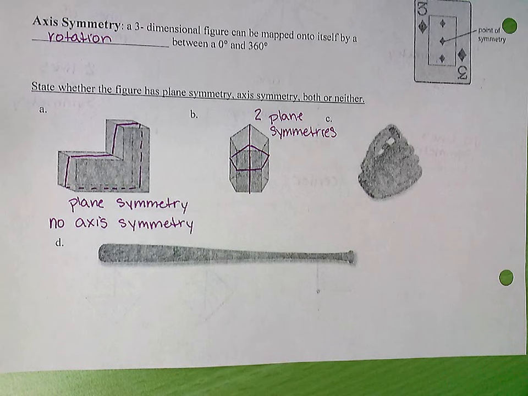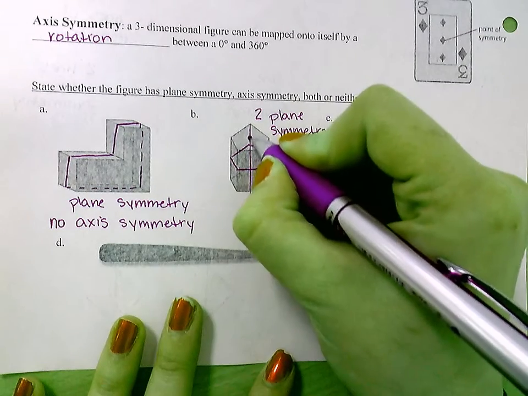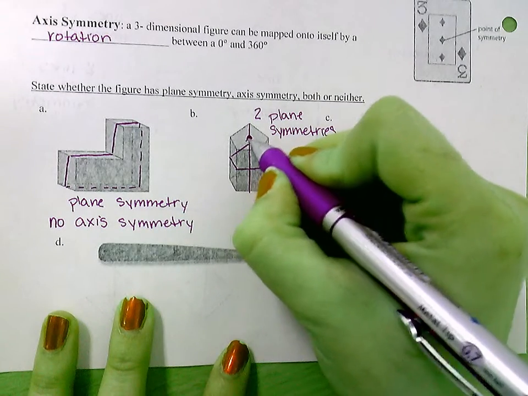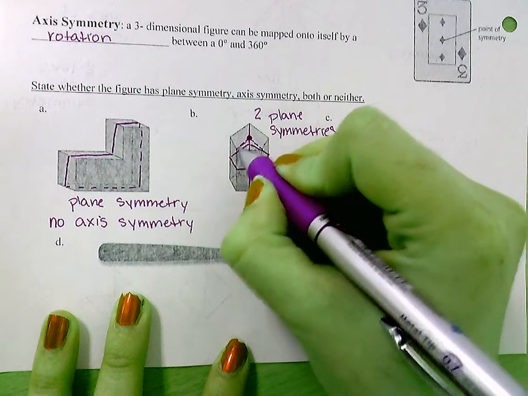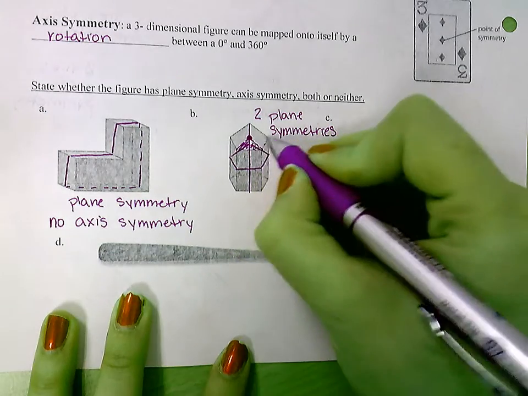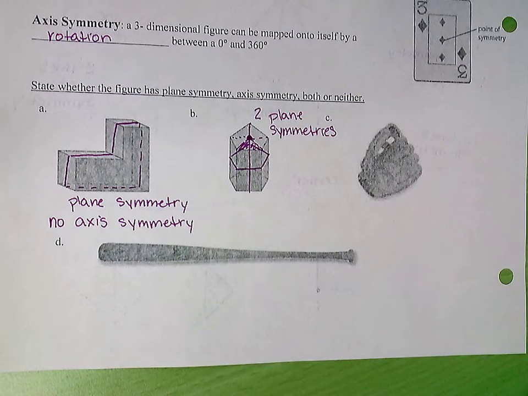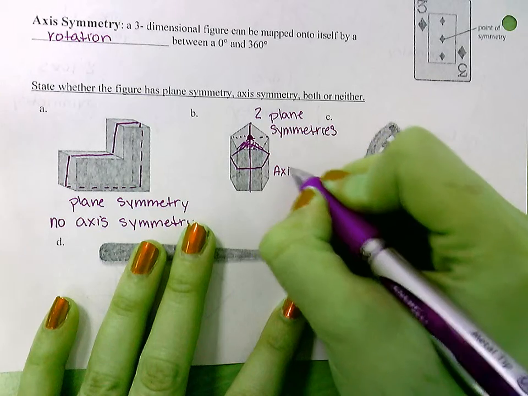Okay, and then what about axis symmetry? Could I take a chunk of this and rotate it around to get the remaining pieces? Yeah, you can. All right, so on the top here we do have our center of rotation. I could take each of these pieces, so this piece here, and rotate it around to get the other sections. Okay, so it's like taking a slice of that entire thing all the way down. We'll rotate it all the way around that axis. Okay, so we do have axis symmetry.